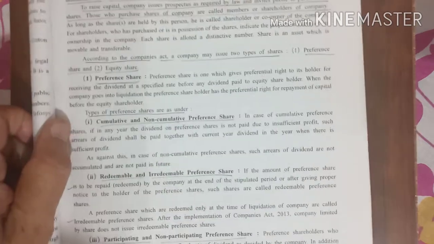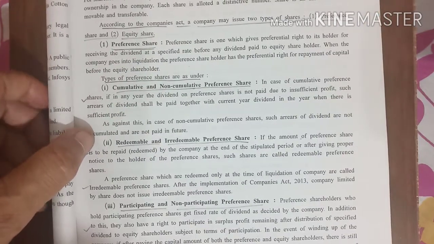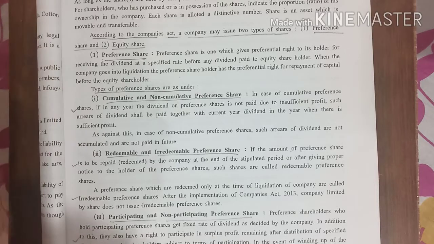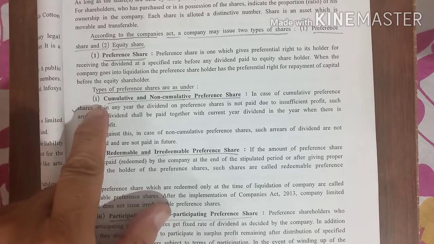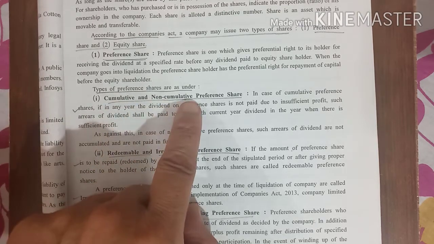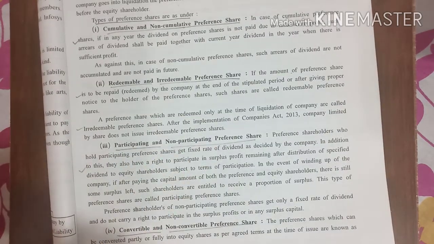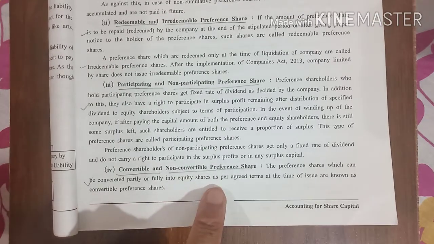Now, types of preference shares. The question may come in the MCQ as well as in Section B. How many types of preference shares are there? According to your book, 1, 2, 3 and 4 types of preference shares are given, but actually it is not 4 types. Actually you have a total of 8 types of preference shares, each type having two. See: cumulative and non-cumulative, redeemable and irredeemable, participating and non-participating, convertible and non-convertible. So it is not 4 types of preference shares, it is 8 types.